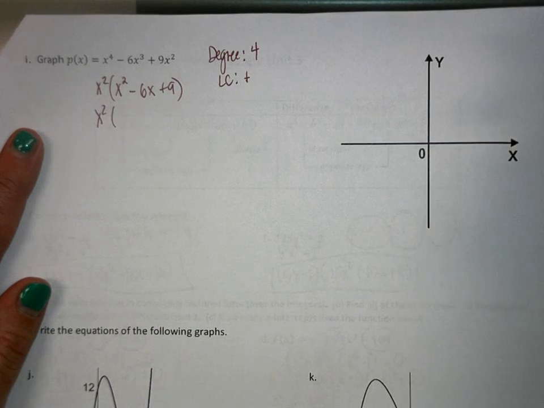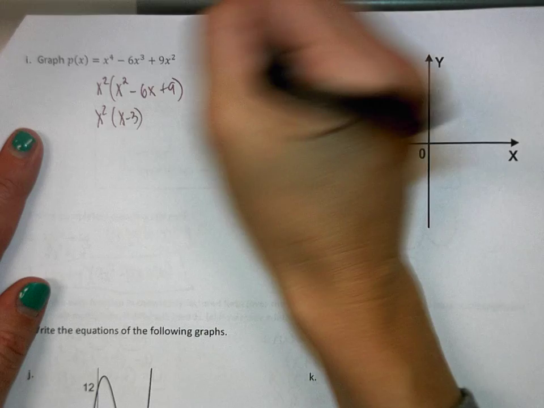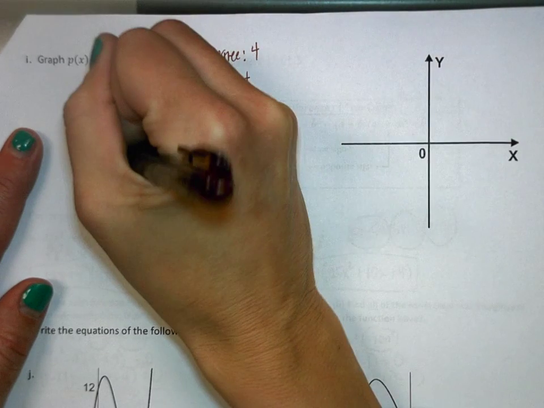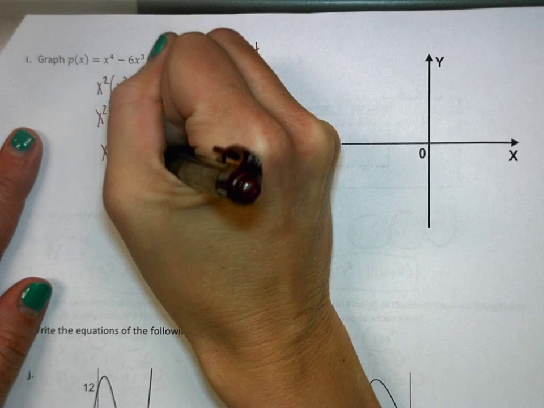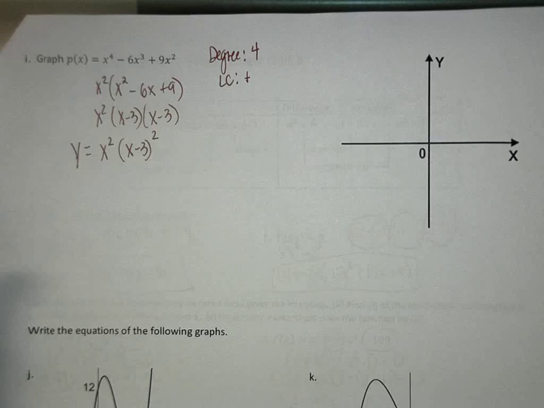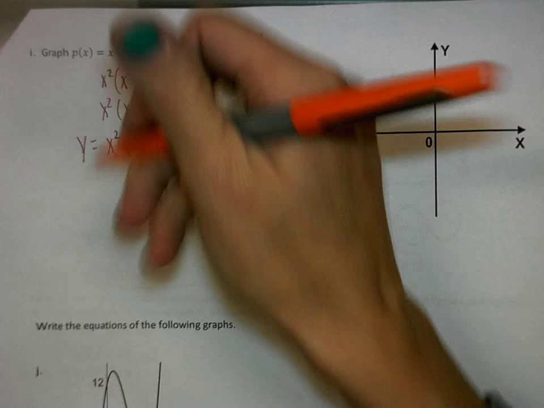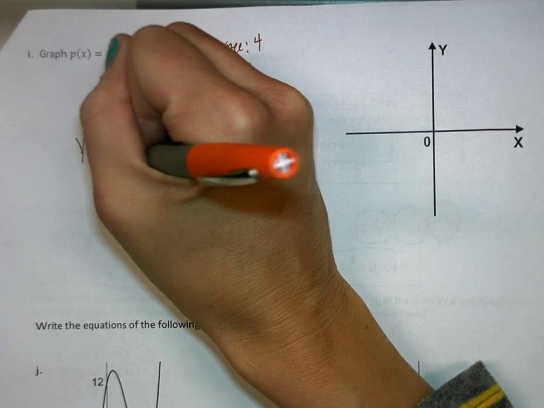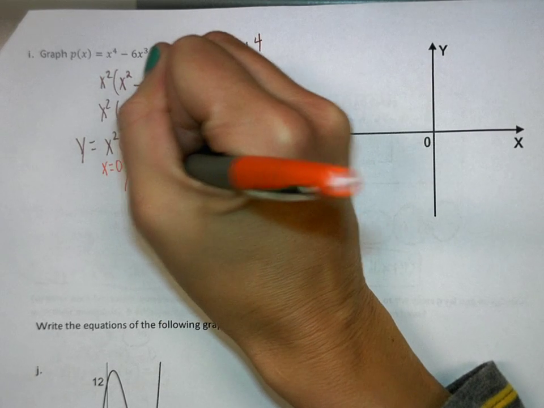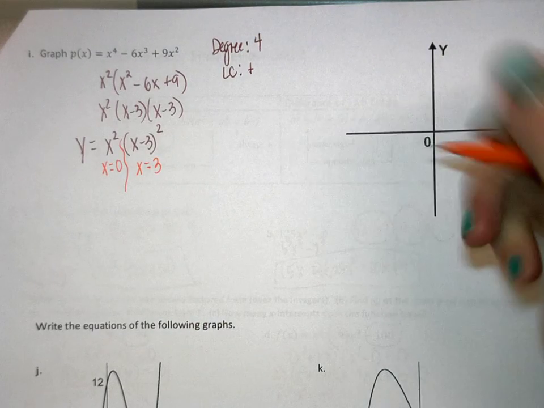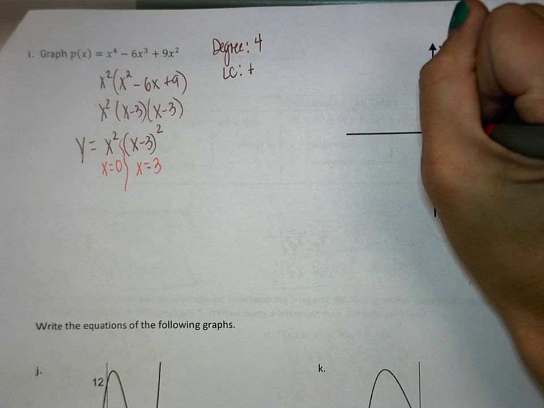Good. X minus 3 and x minus 3. And so we want to end up rewriting this as x squared and x minus 3 squared. Everybody okay with that? All right. So when we're finding these x-intercepts now, this x squared is going to be x equals what? 0. And this will be x equals 3. Very good. So there's going to be a point at 0, and a point at 3.